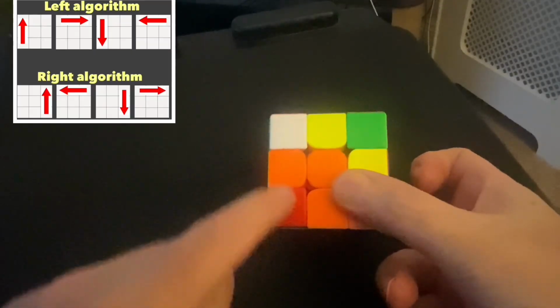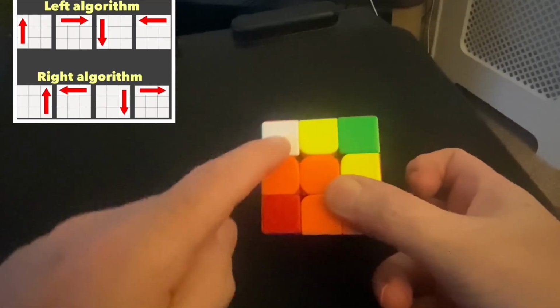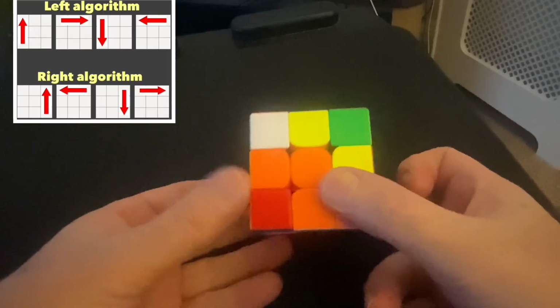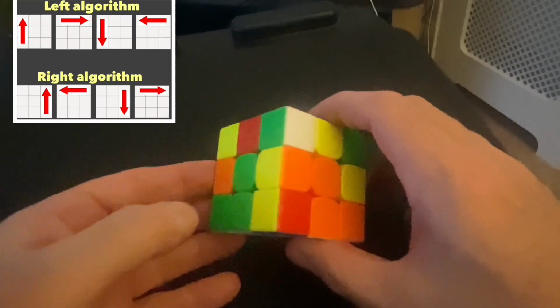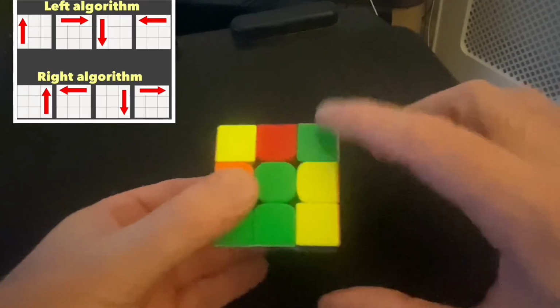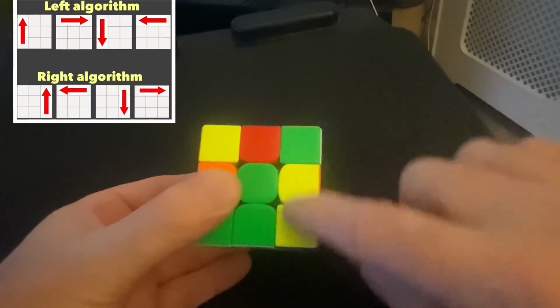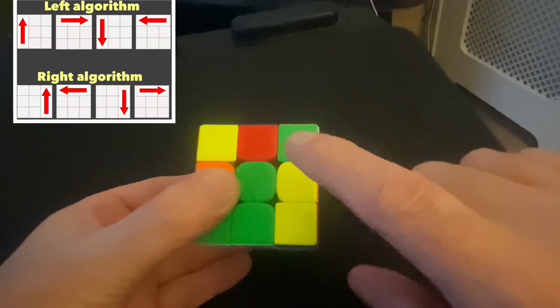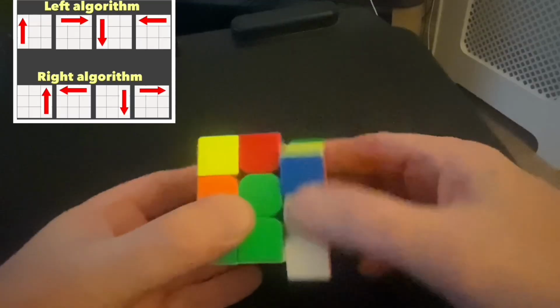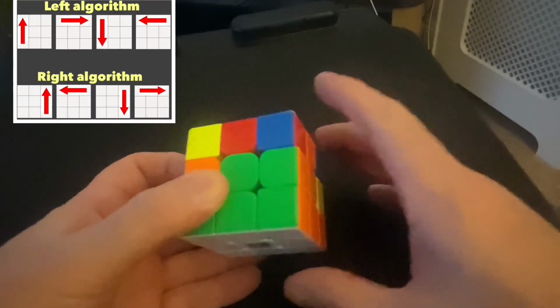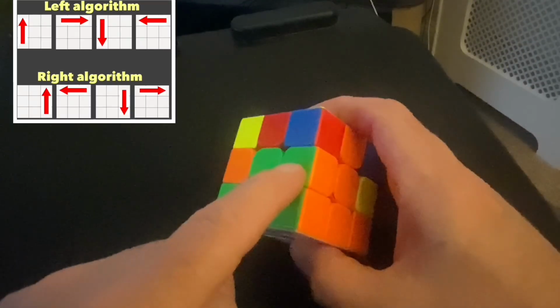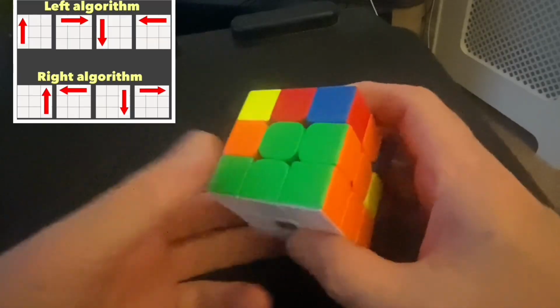Now, we're still working on this left column, but we're going to move this left column to the right hand side. And you do that just with 1 twist of the cube like that. So remember, this is the column we're working on. And now it's on the right hand side, we do 1 right algorithm. And as you can see, the orange and green are now falling into place.